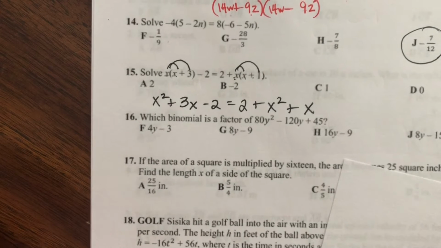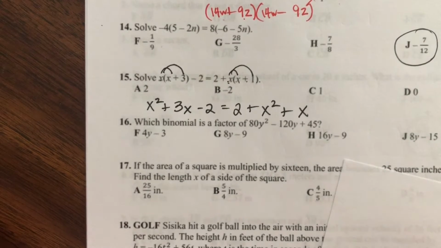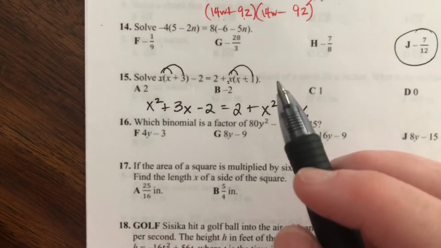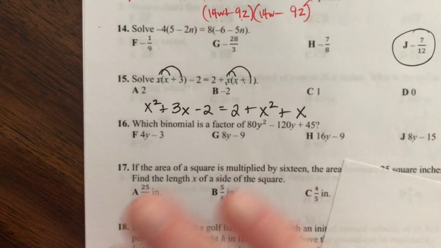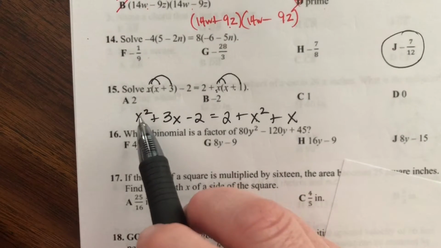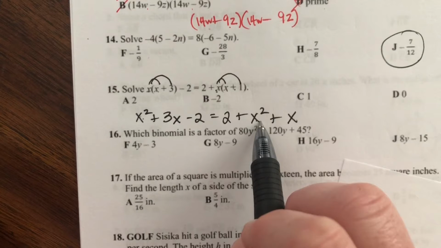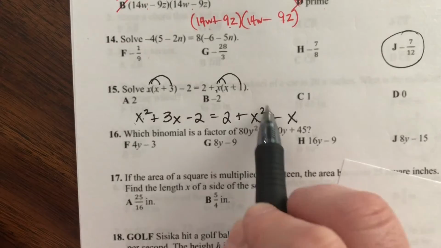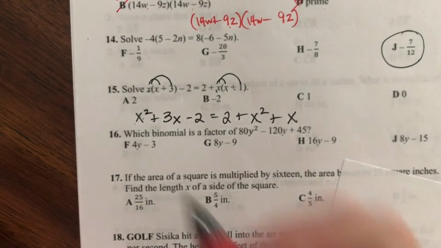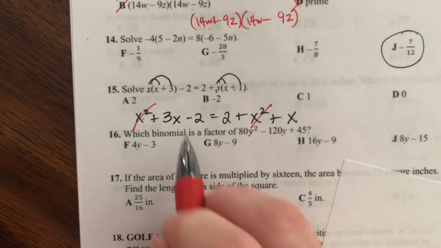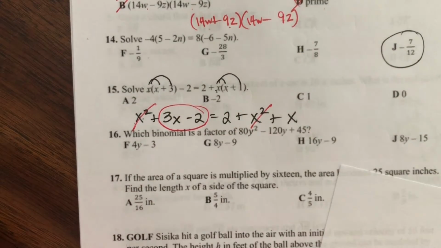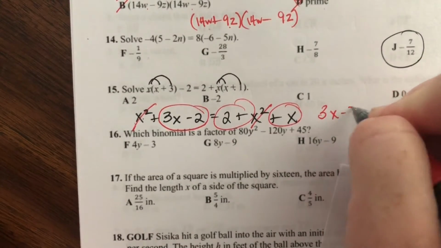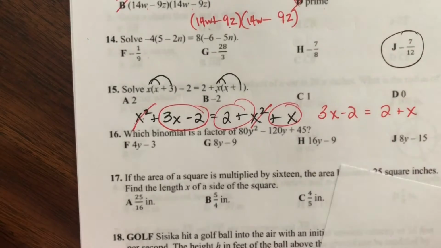So I know this is going to be a trinomial, and I want to get 0 on one side, right? And I want to leave my x squared terms alone. So first thing I want to do is get rid of one of them so that I don't have a negative x squared term. So here I've got x squared, here I've got, oh, they're going to end up canceling each other out. Because if I subtract x squared here, and I got to do the same thing on the other side of the equal sign, they're both going to go away. Nice. So then I'm left with 3x minus 2 and 2 plus x. So 3x minus 2 equals 2 plus x.